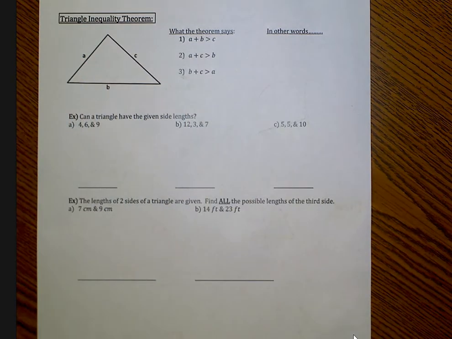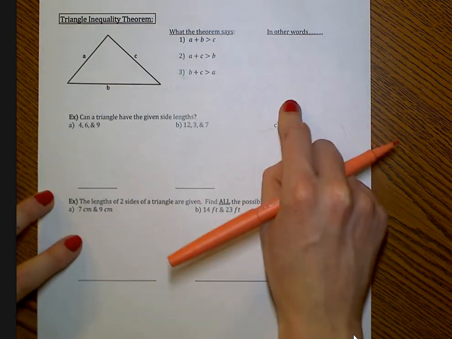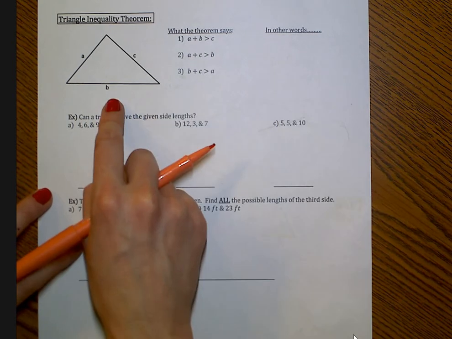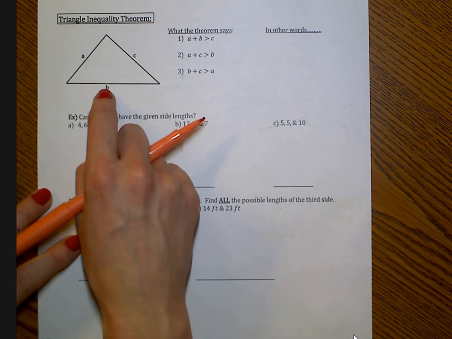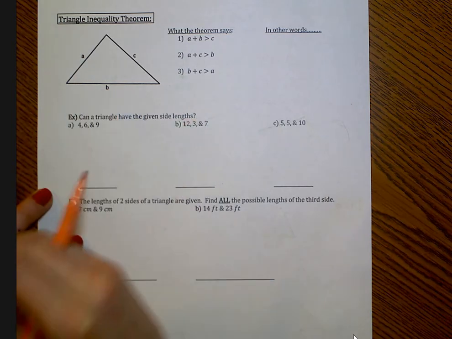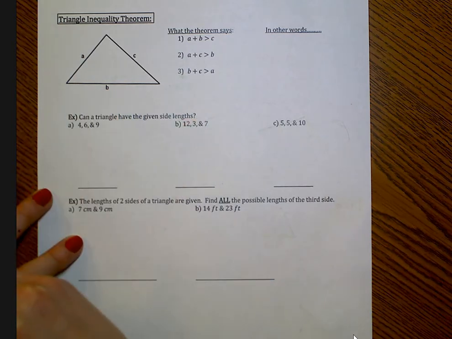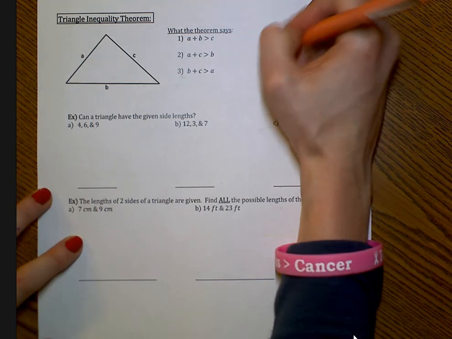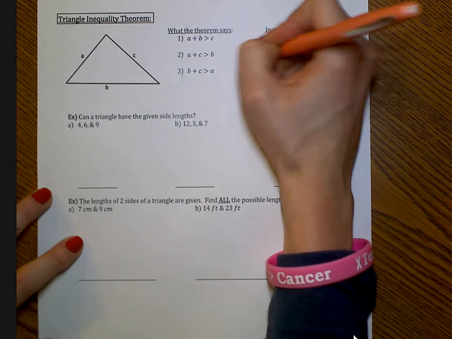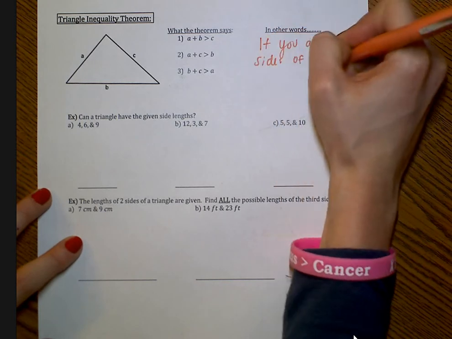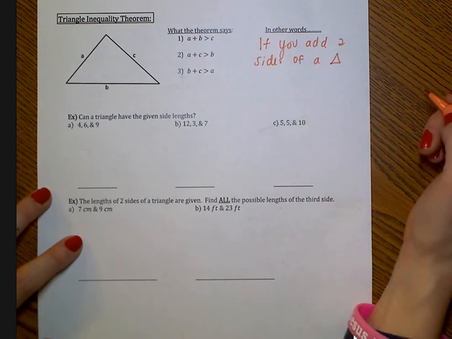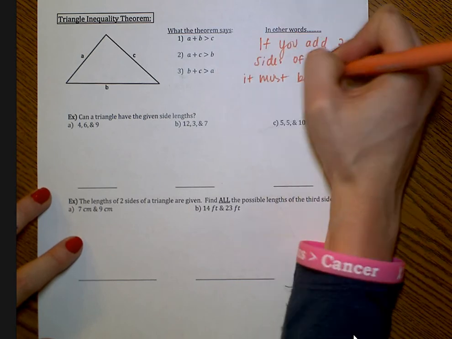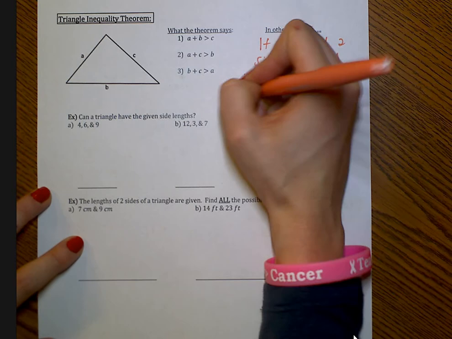I don't know about you, but I don't like that. I kind of want to rephrase that into something that makes a little bit more sense. What they're trying to show you guys is that if you add any 2 sides of a triangle together, that sum, that number, should always be bigger than the third side. Okay, so let's note that in there. If you add 2 sides of a triangle, it must be bigger than the third side.